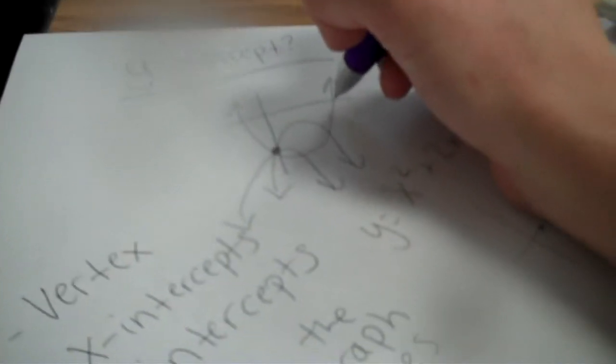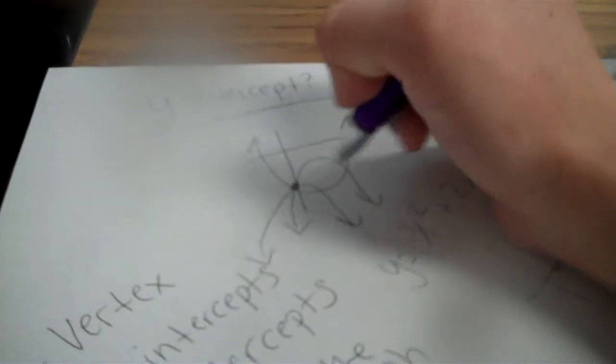We don't really know. We can't really tell where things are because we don't know anything besides the y-intercept. So we need to know what direction it goes. We need some x-intercepts maybe. We need to know where our vertex is, maybe the direction, but this is not enough by itself.